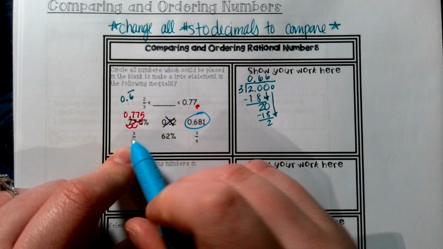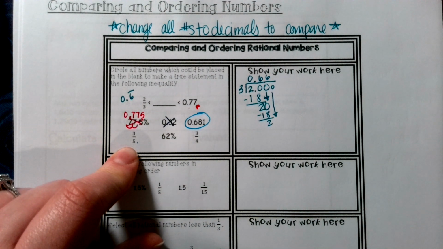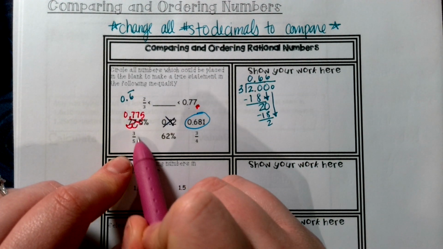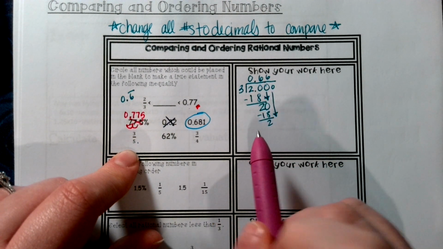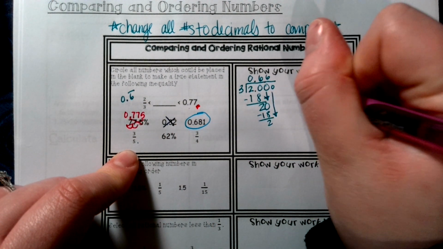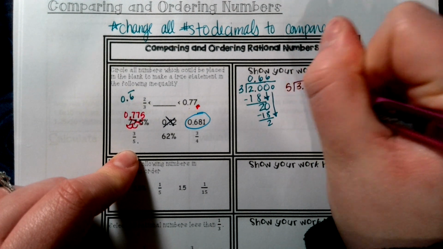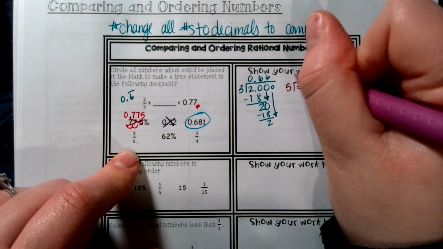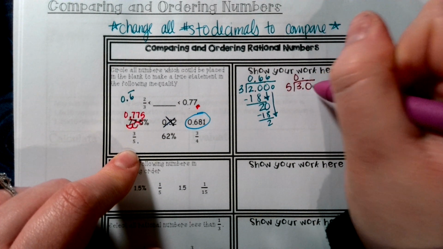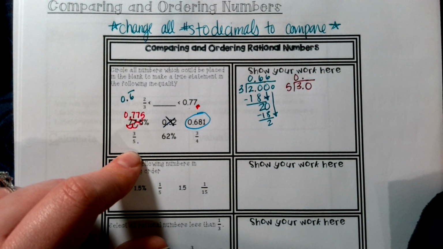3/5. Oh geez. We need to turn that into a decimal. How do we turn a fraction into a decimal again? Divide. 3 divided by 5. Does 5 go into 3? No. Does 5 go into 30? Yeah.